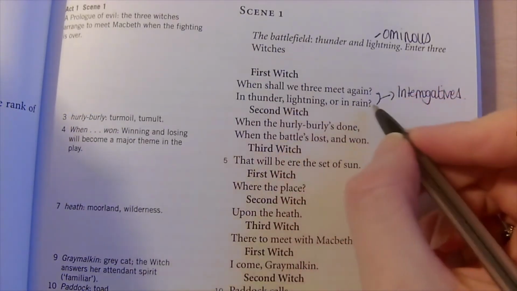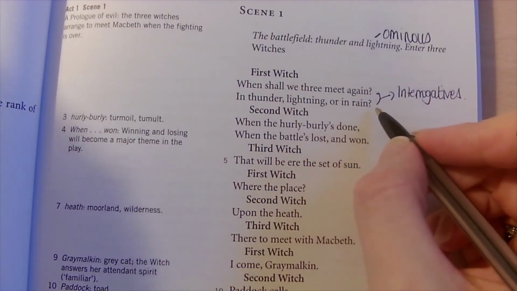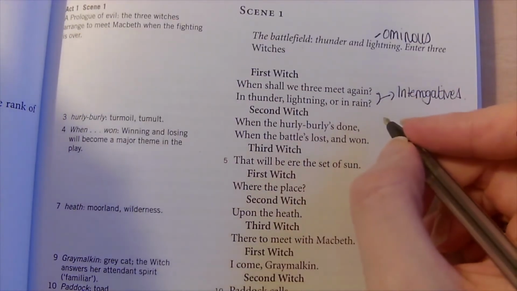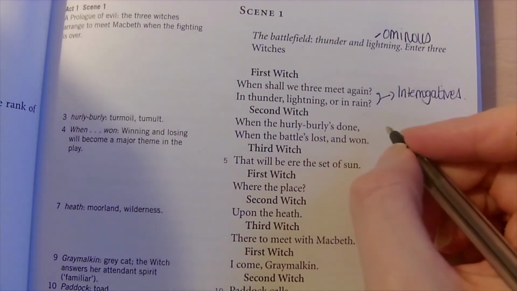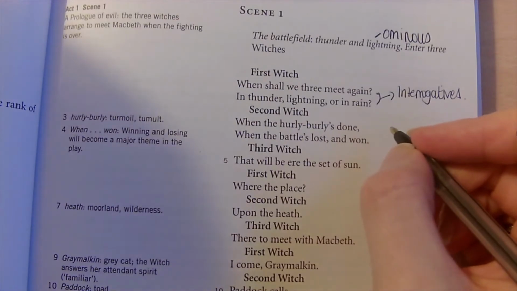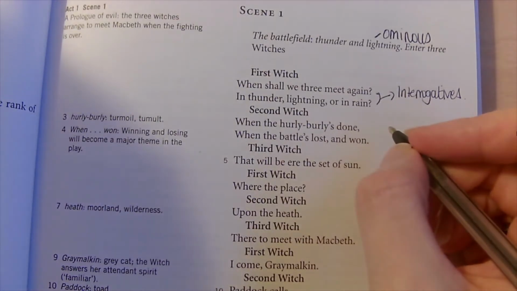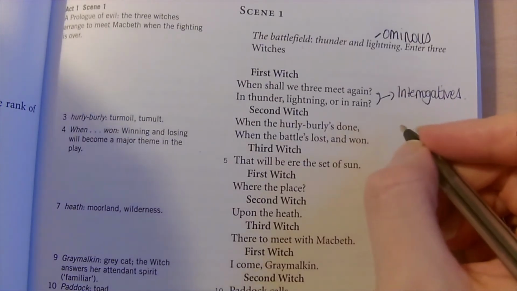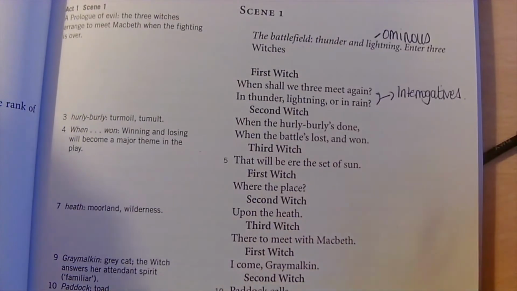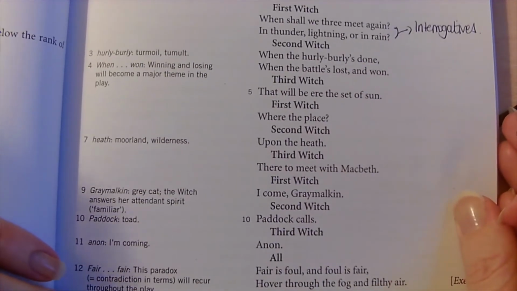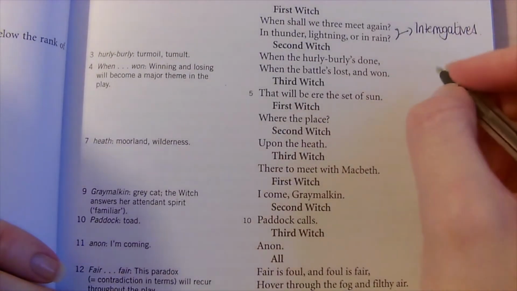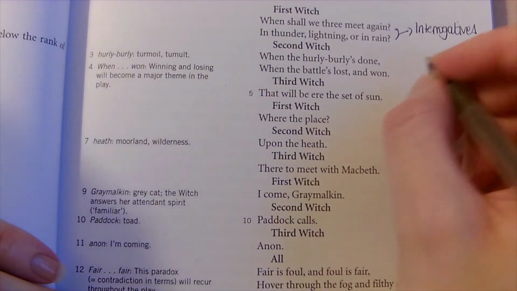Also the fact that in this second interrogative that we have, in thunder, lightning, or in rain, it sounds like they're making that decision. She's asking when we meet, how shall we make the weather? How shall we control the weather? Because it was also believed in Jacobean England that witches actually control the weather. So again, we've got this very contextual opening that the audience at the time would very much understand, all of these subtle references to these beliefs.